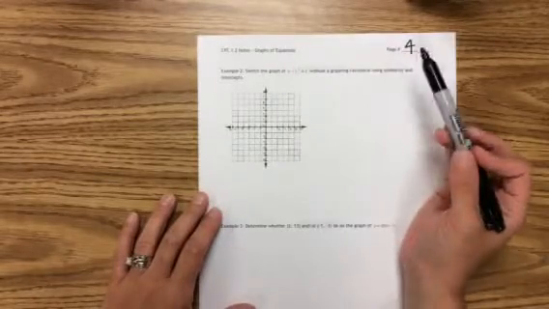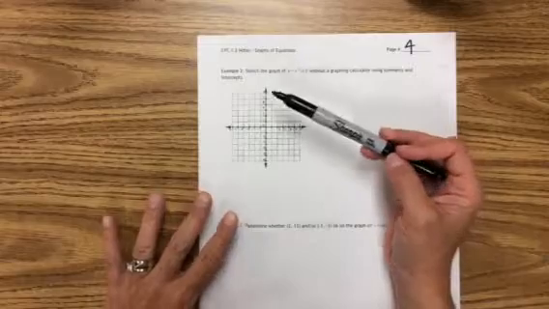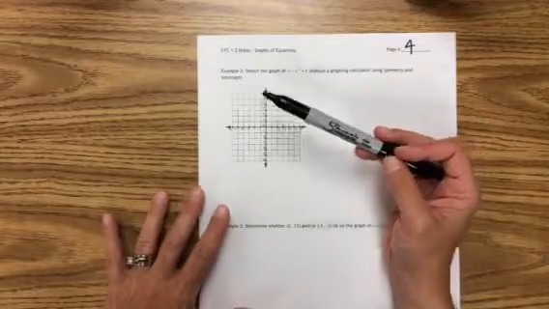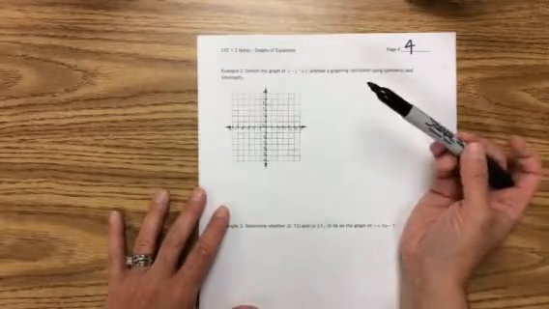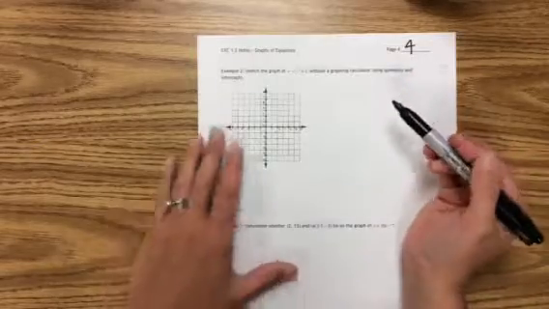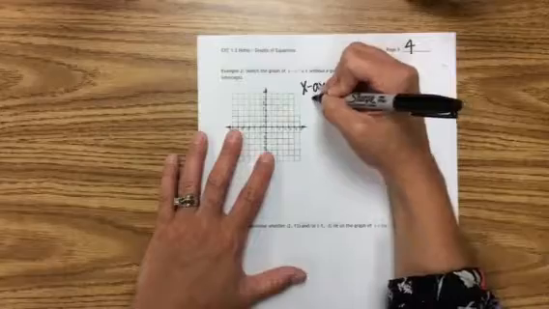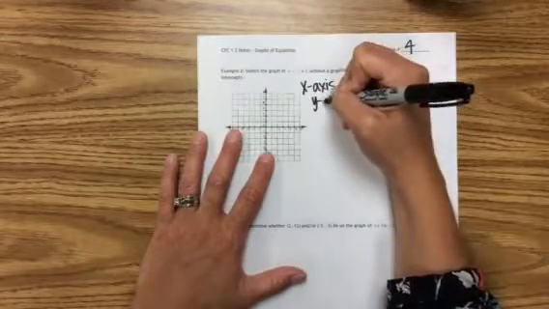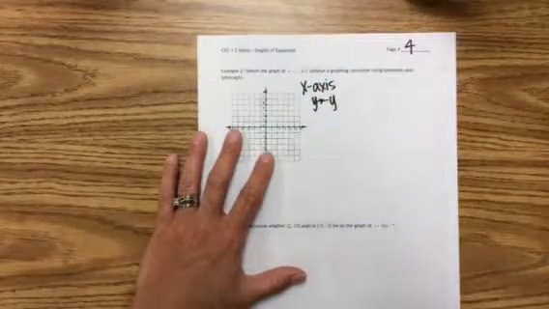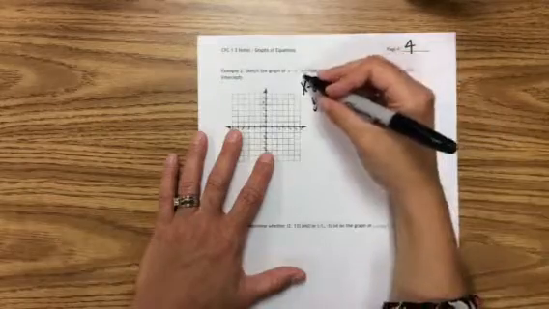So if we have to use symmetry, that means we have to say if it has x-axis, y-axis, or origin symmetry. We also have to figure out the intercepts. So I'm going to start with symmetry, and I have to test for all of them. So x-axis symmetry. The test for x-axis symmetry is to take the y out and replace it with negative y.